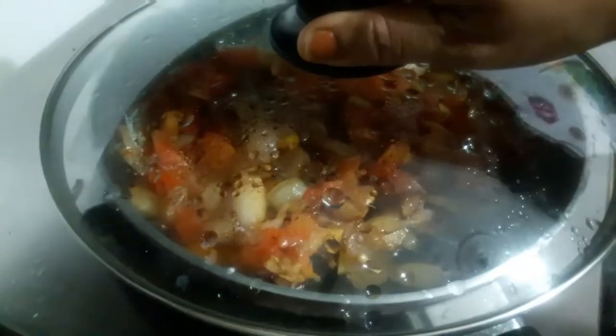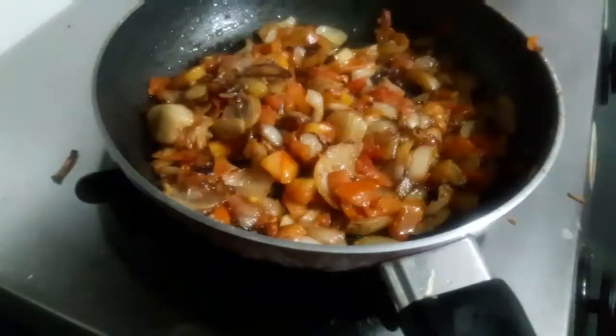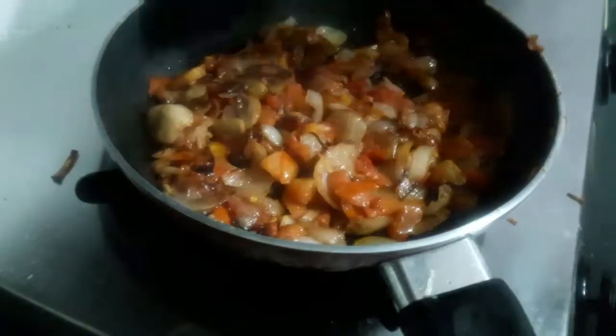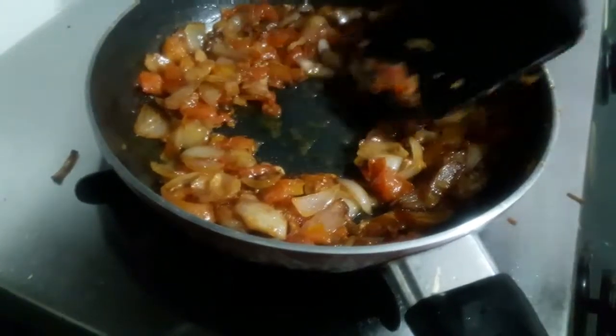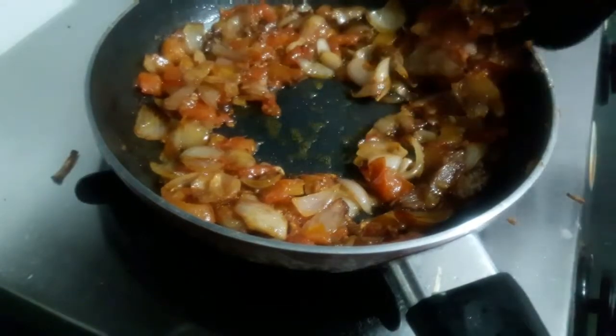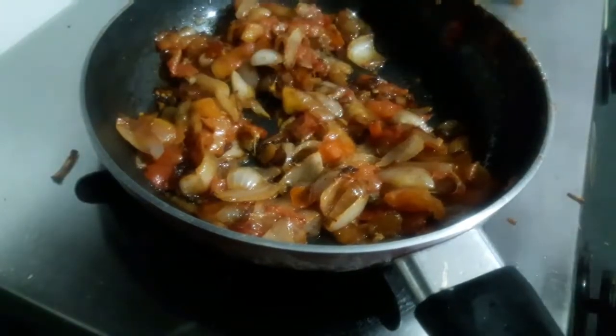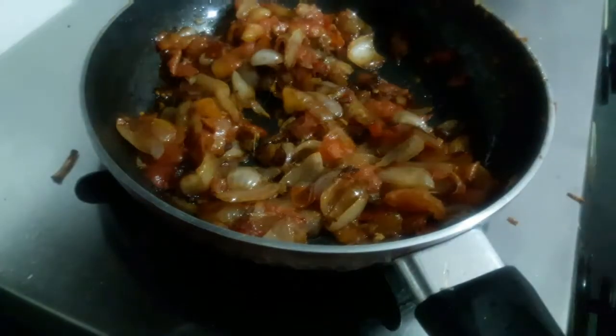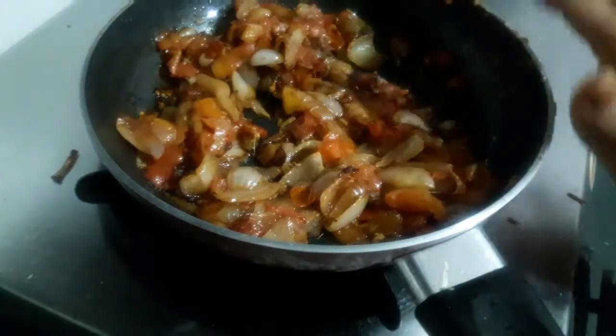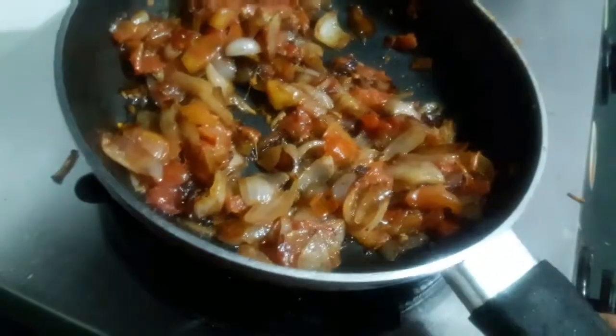So now just cover it with the lid for at least 5 to few more minutes and check whether it is done or not. So I think it is done. It will take, I think, a few more minutes. Already the oil is separated from the onion and tomatoes, so it is done.